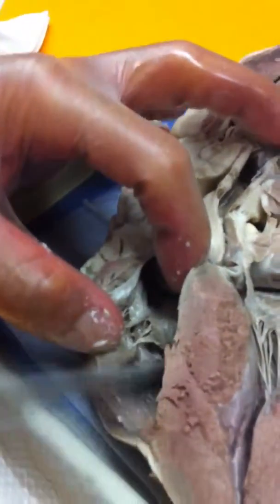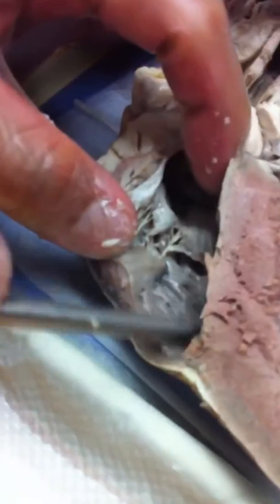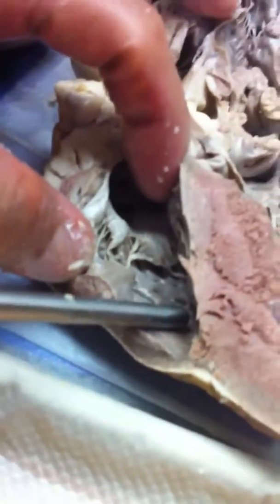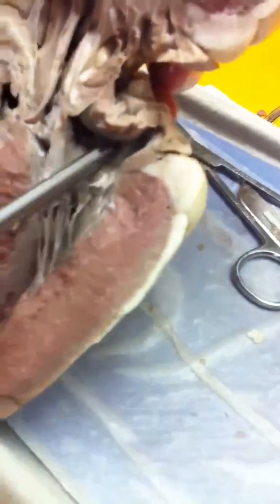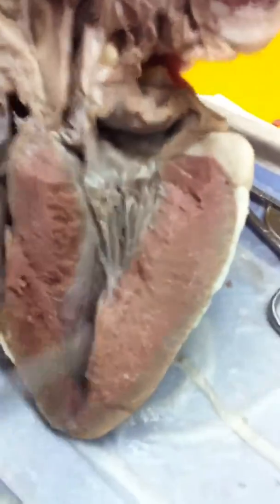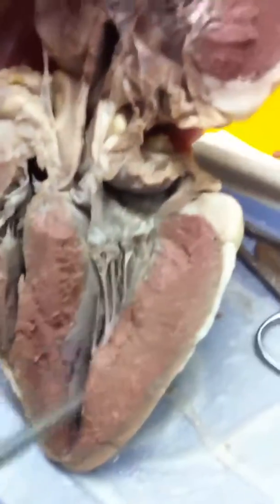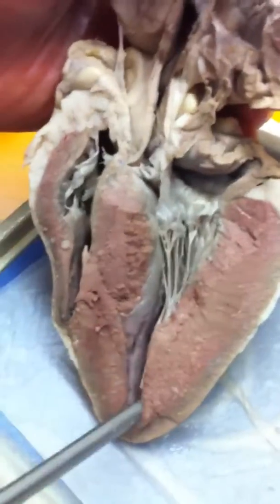Okay, the inside over here, we have the right atrium. This opening space here is known as the right ventricle. On the left over here we have the left atrium and left ventricle. The left ventricle is kind of going down all the way to the apex.